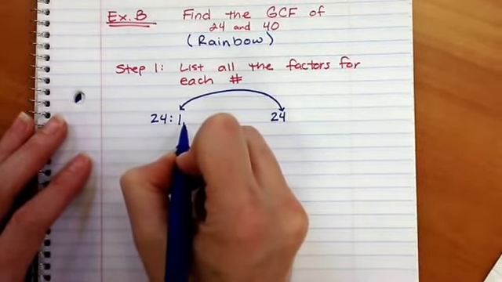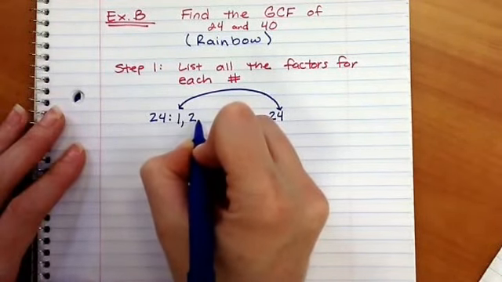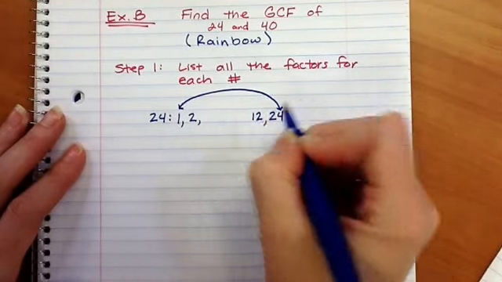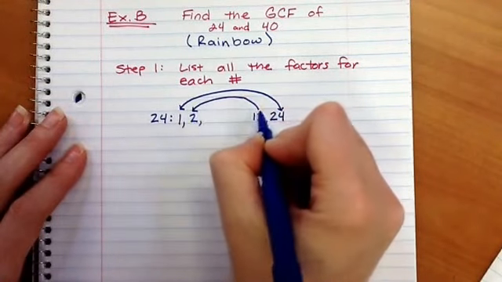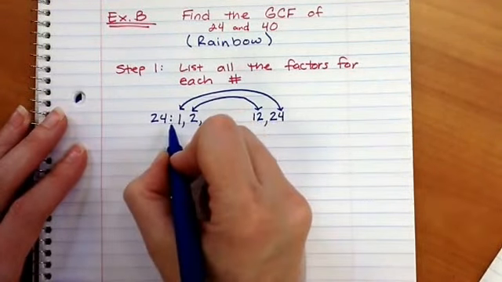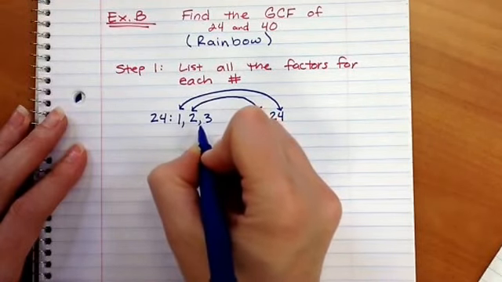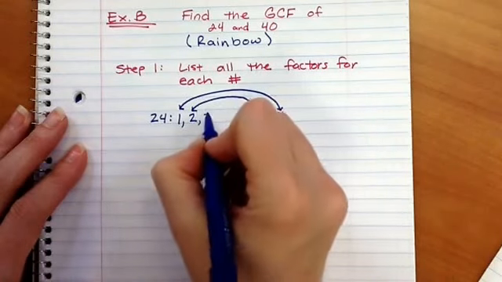And then I ask myself, can 2 multiply to 24? Yes. 2 times 12 will give me 24. And I create another little jump. Next, I ask myself if 3 can go into 24, and yes, it can. 3 times 8 will give me 24.